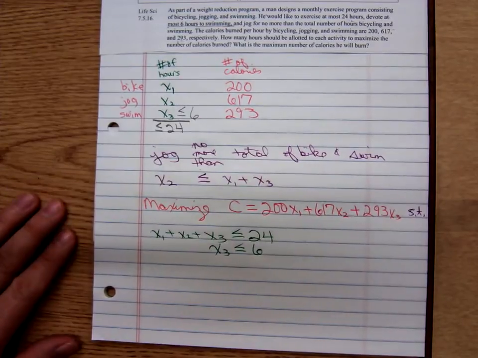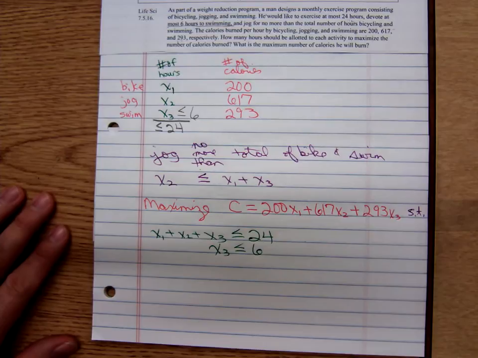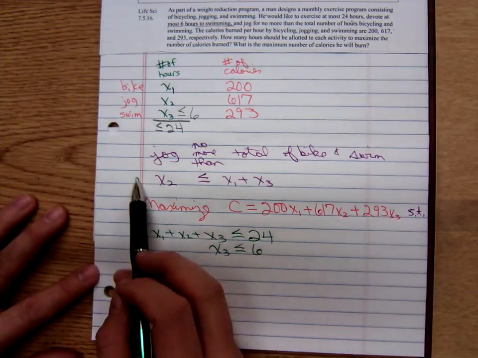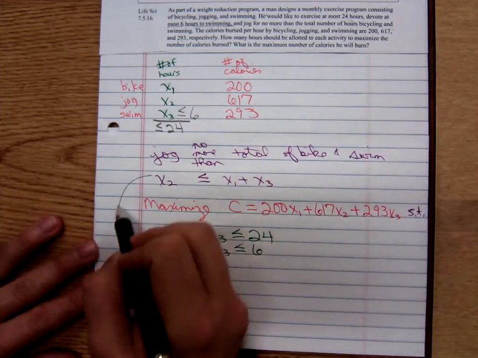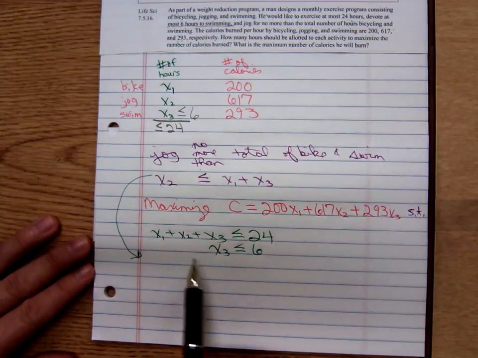And is there another constraint? Yeah, the one that's not in the table right here. I'm going to take this constraint and move it down here. I'm going to write it here, but I'm going to align my like terms. So X sub 1 and X sub 3, I'm going to move over to the left.